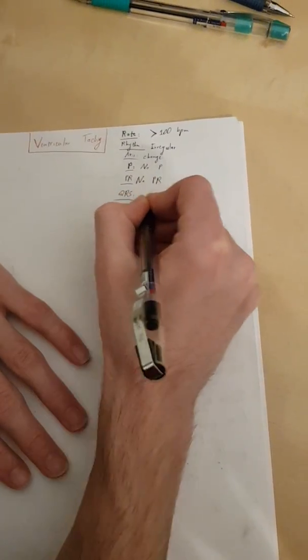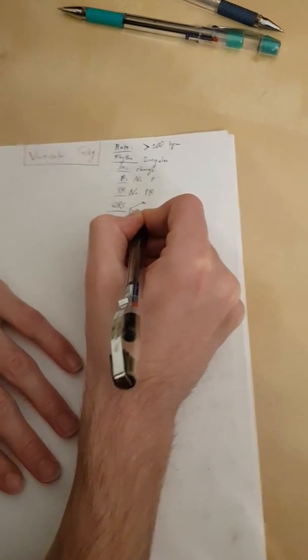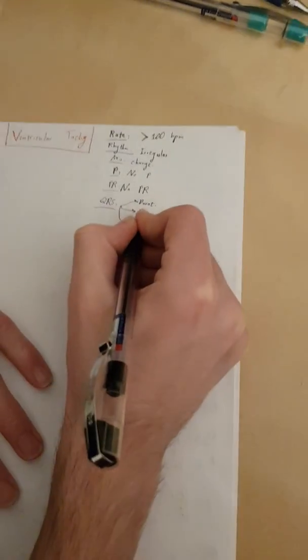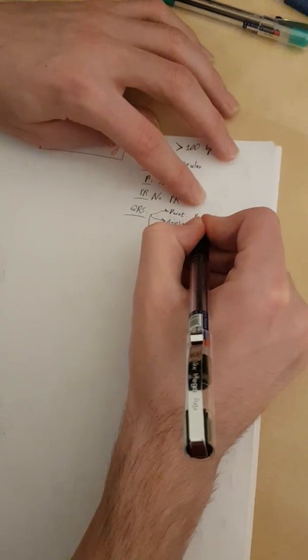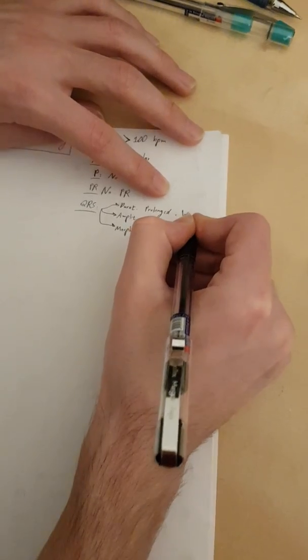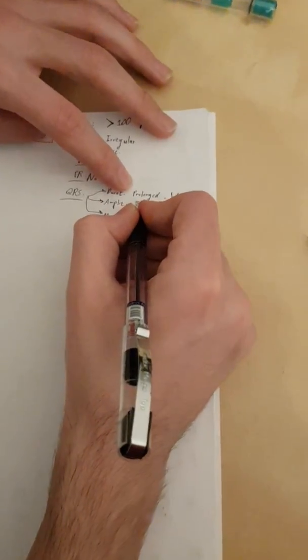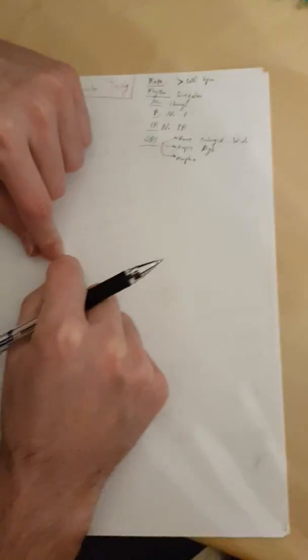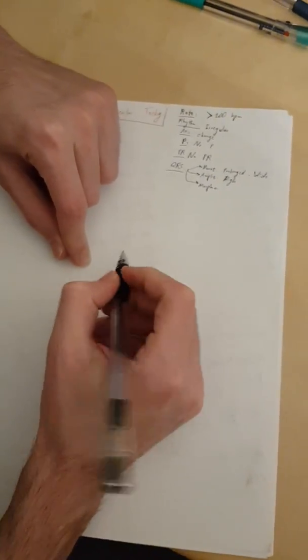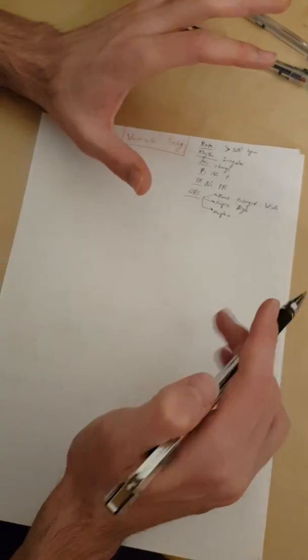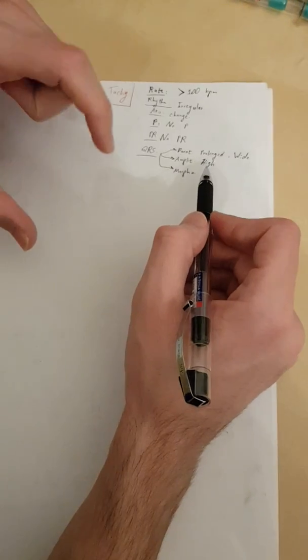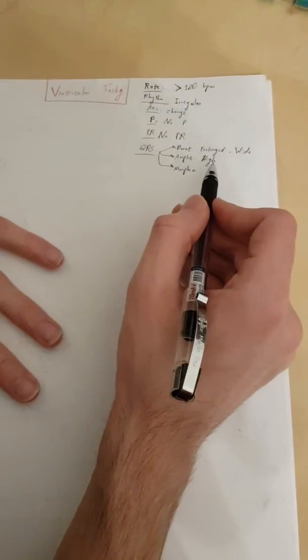QRS we analyze in 3 parts: duration, amplitude, and morphology. Since it's a VPC, the duration is going to be prolonged or wide. All VPCs are wide. Amplitude is also high. I'm just going to write high amplitude. A VPC goes cell to cell, that's why it's wide. And when it goes cell to cell, there is more calcium content within the cells than the normal pathways. Normal pathways are just like a highway. They're really fast, but they don't have any machinery inside them. While the cells have the sarcoplasmic reticulum full of calcium. So when it depolarizes, it does so with higher amplitude, meaning with more electricity or more charge. That's why amplitude is higher.